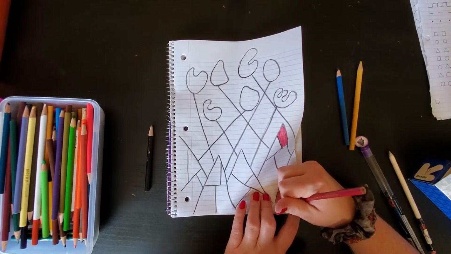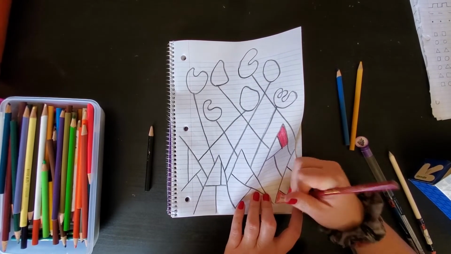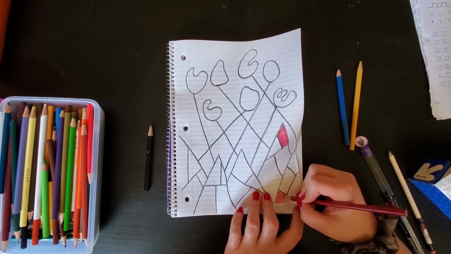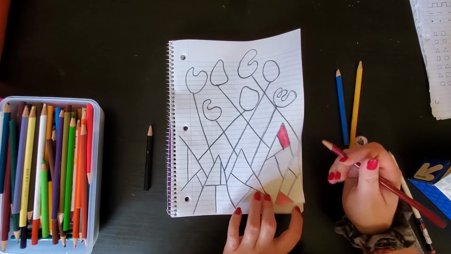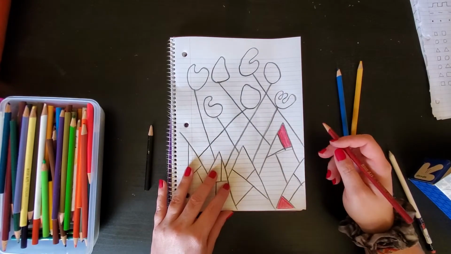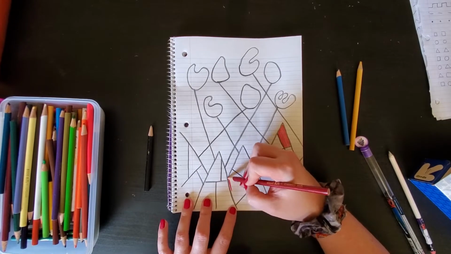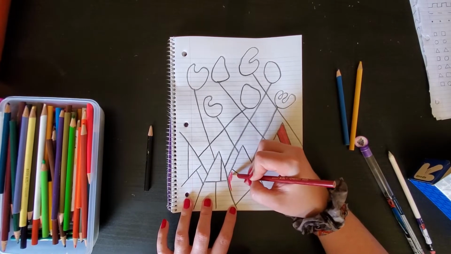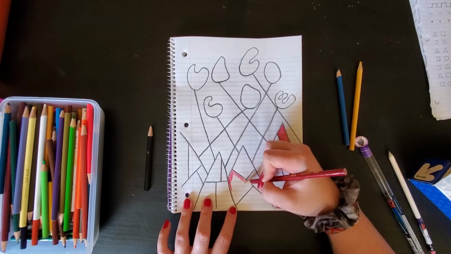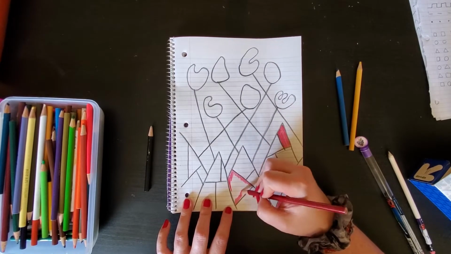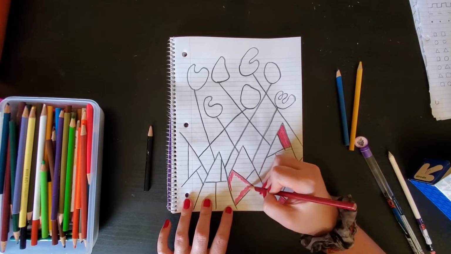One space per triangle. So we don't want to put too much in there, okay? You can choose larger spaces. That's not a problem at all. You just can't choose to color the whole thing in red because we want it to look a little bit different.